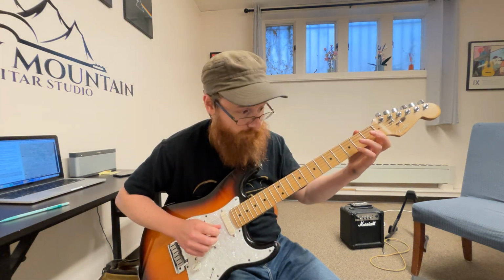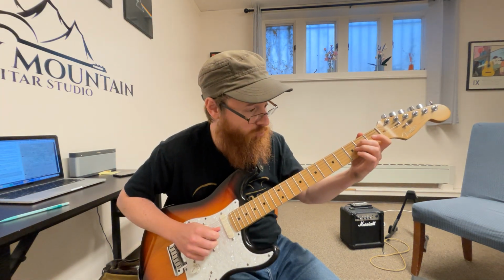The first thing we have here is a 0 to 2 hammer on, and then a 2, 0, 2. So we have a 3-note pattern and then a 3-note pattern. Without the hammer on, it sounds like this. 0, 2.